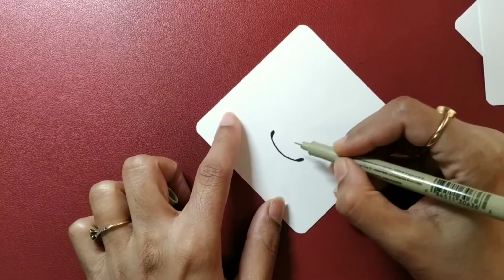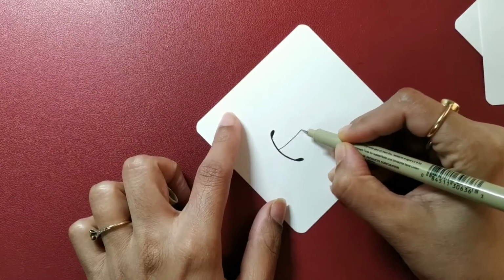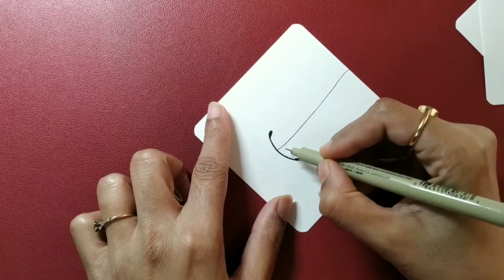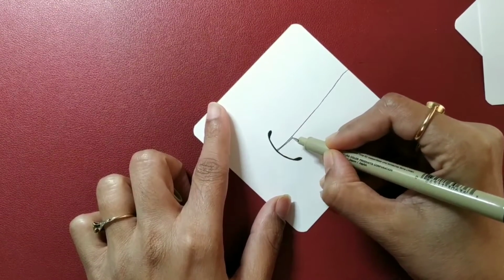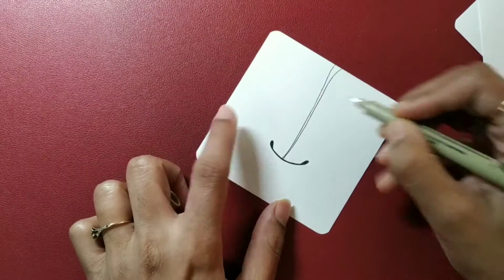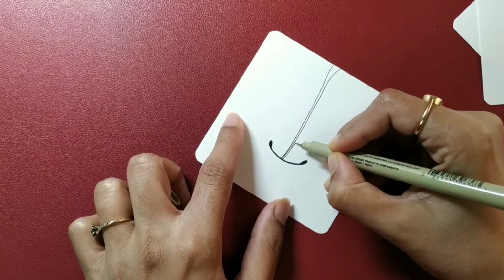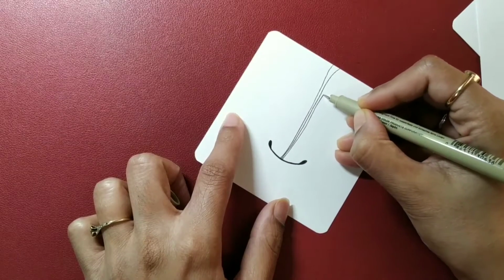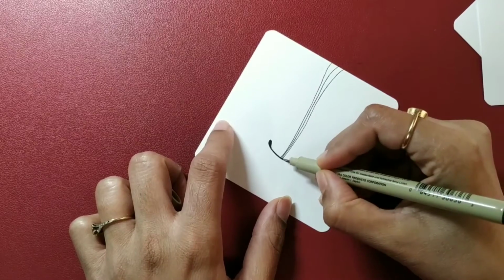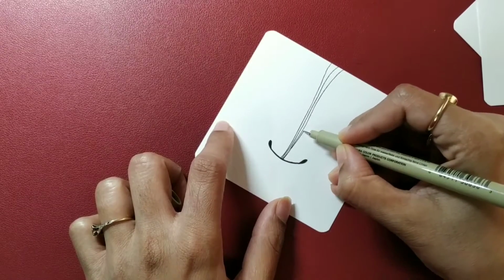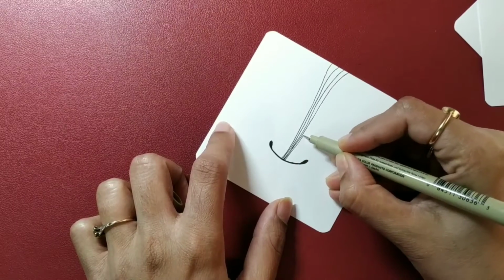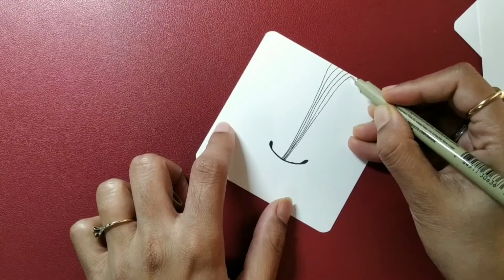Yeah, so sort of a straight line to start with, and then I'm going to keep the lines pretty close as I begin, but add a little gap as I proceed further, like this, right? So the lines are pretty close, almost touching each other as I start with them, and then they are moving a little further.